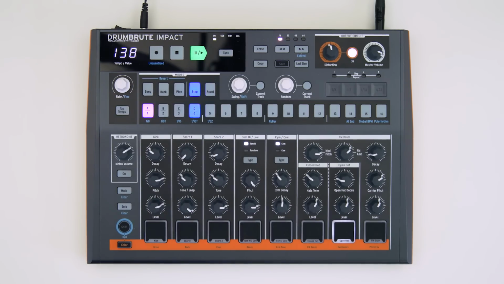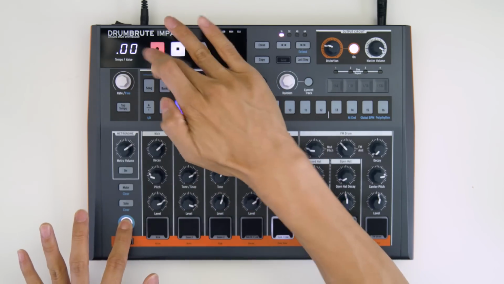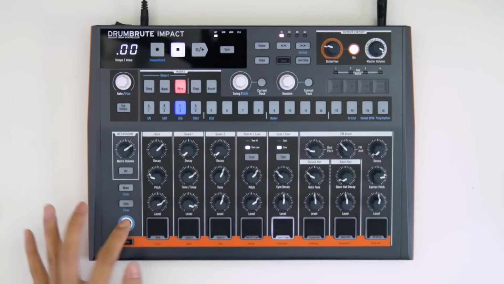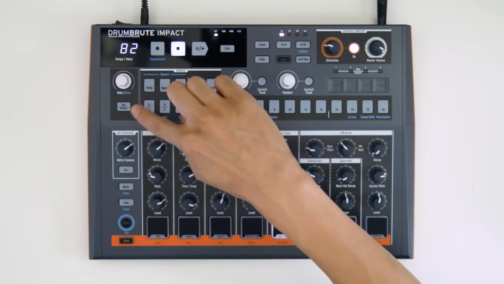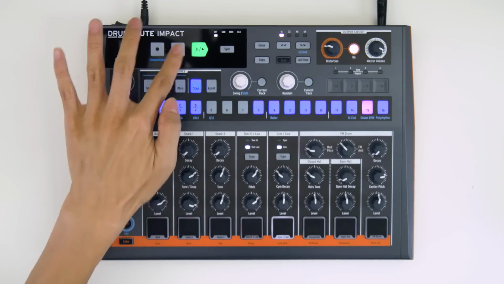The sequencer is identical to the original DrumBrute. You get up to 64 steps. You can do polyrhythms, so individual lengths for each drum channel. You can record by performing with the pads, either quantized or unquantized, and you toggle that by doing Shift and the record button. Whatever drum you last hit, you can enter steps. There is global as well as per track swing.